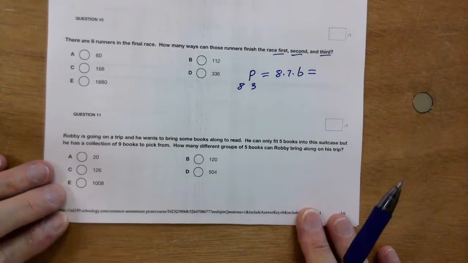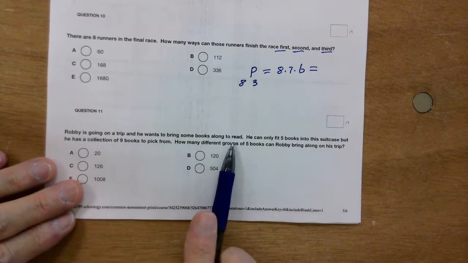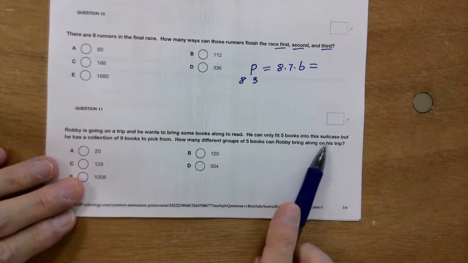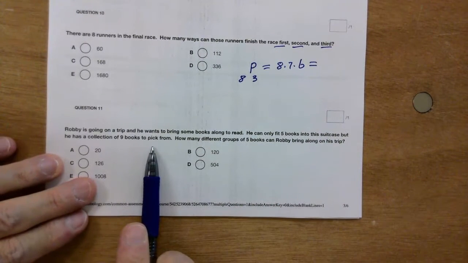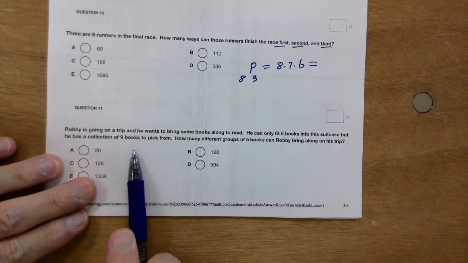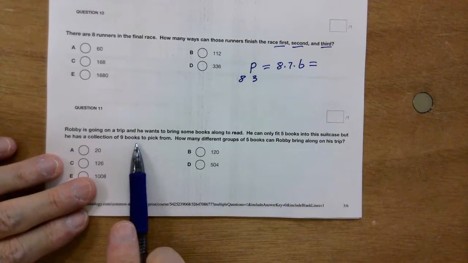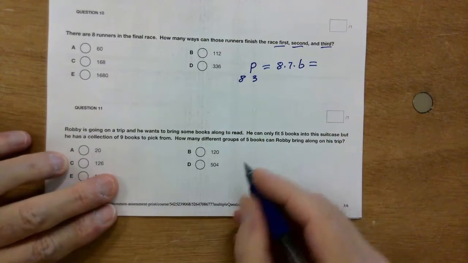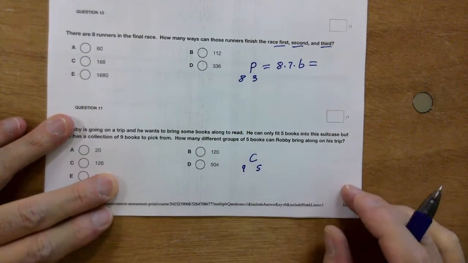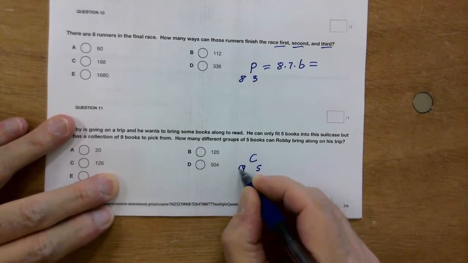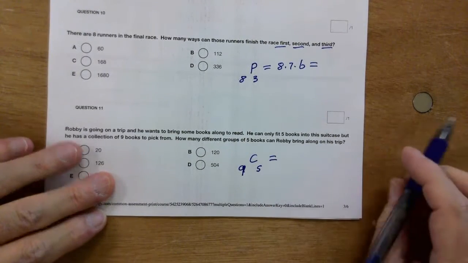All right, number 11. Robbie goes on a trip, brings some books along. 5 books in the suitcase, 9 books to pick from. Right? Order does not matter. We're just picking 5 from 9. All right, that's a 9C5. Go ahead and put it in your calculator.